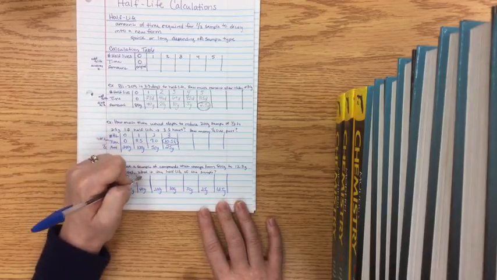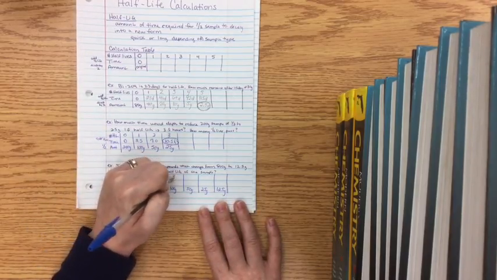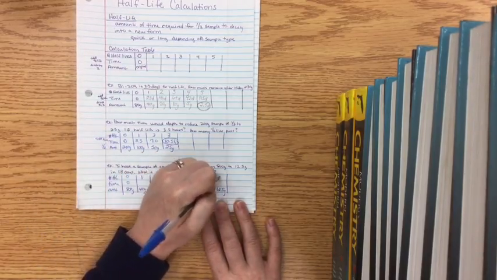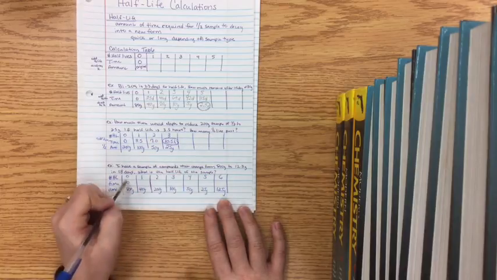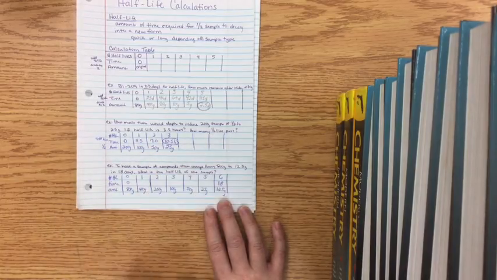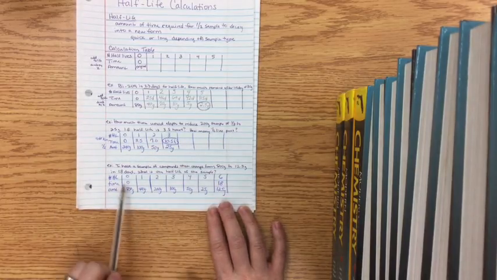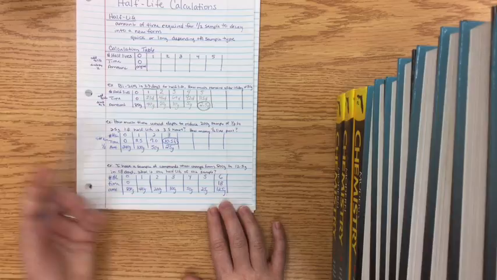Okay, so how many half-lives is that going to be? Well, it's 1, 2, 3, 4, 5, 6. So after 6 half-lives, I'll get to 12.5. And I know that my total amount of time is 18 days. So I'm going to end at 18 days. So I have to figure out how I would get from 0 to 18 in 6 half-lives. Well, I know that 18 divided by 6 is 3.